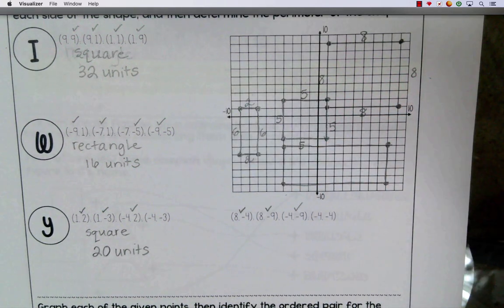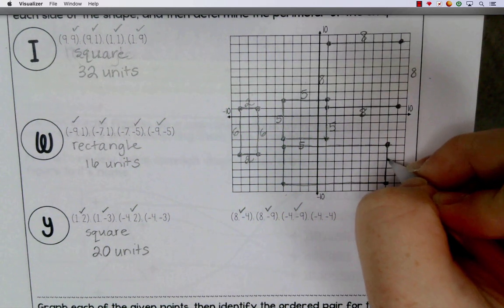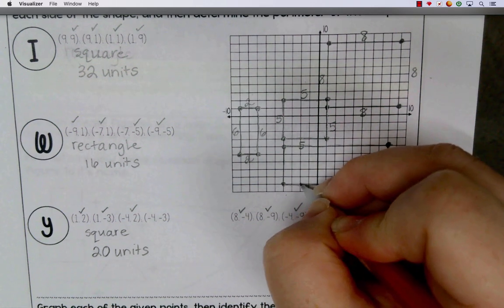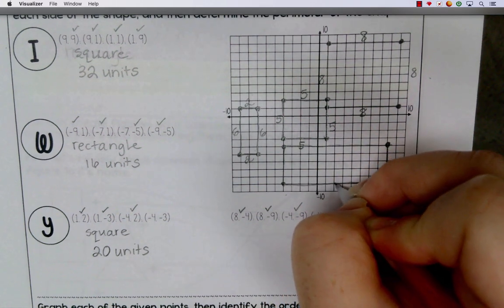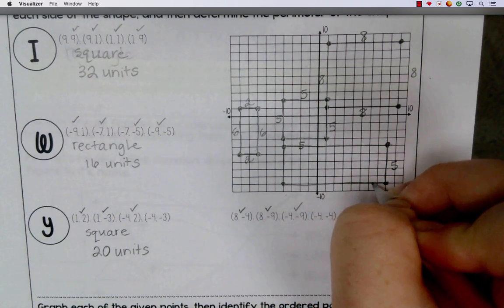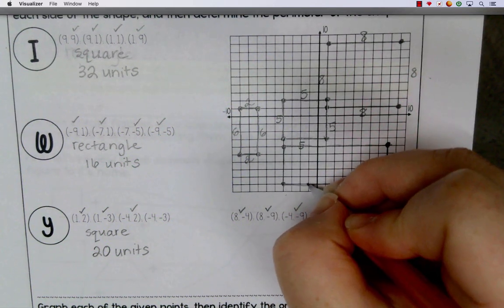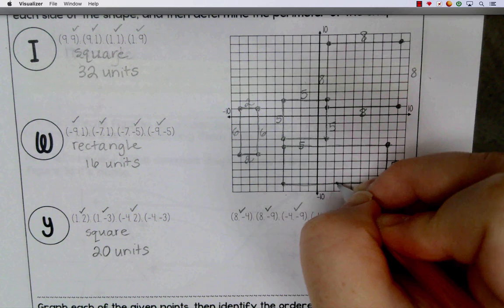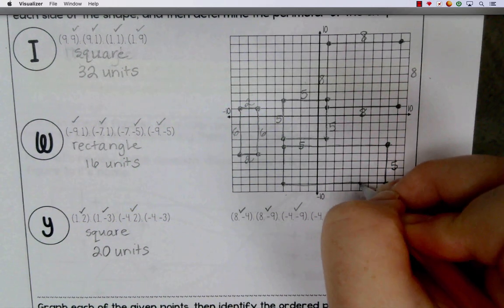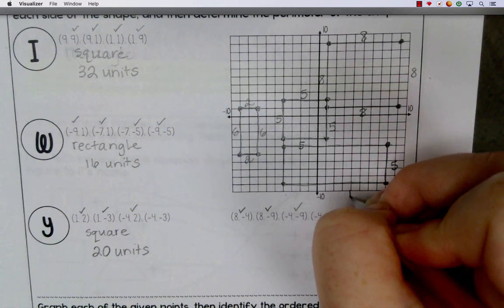So definitely, it looks like a rectangle, but let's try it out. 1, 2, 3, 4, 5 is this side. 1, 2, 3, 4, 5, 6, 7, 8, 9, 10, 11, 12. Let's try that one again. 1, 2, 3, 4, 5, 6, 7, 8, 9, 10, 11, 12.